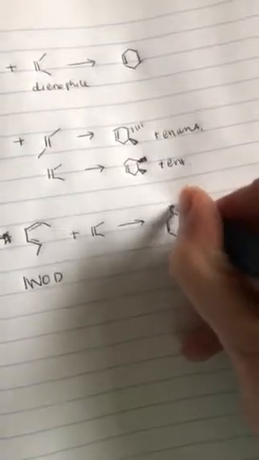We know that it's going to be cis for our dienophile, so we'll just do dashes. Because this is our inside, it's going to be a wedge. We'll go right here, and this is our outside, so it will be a dash. And that's what our final product will look like.